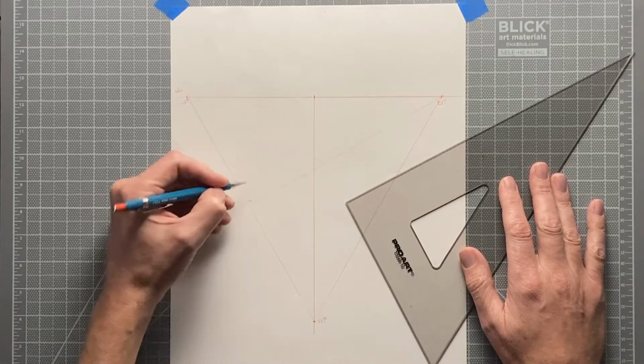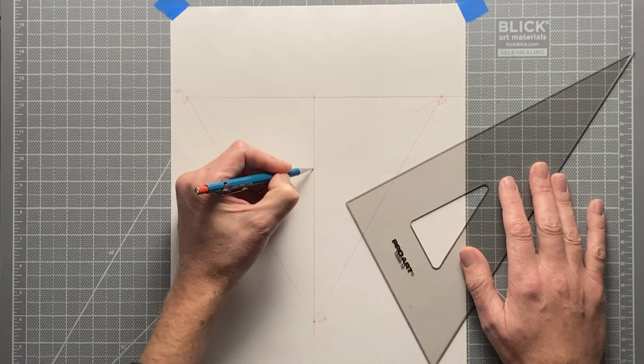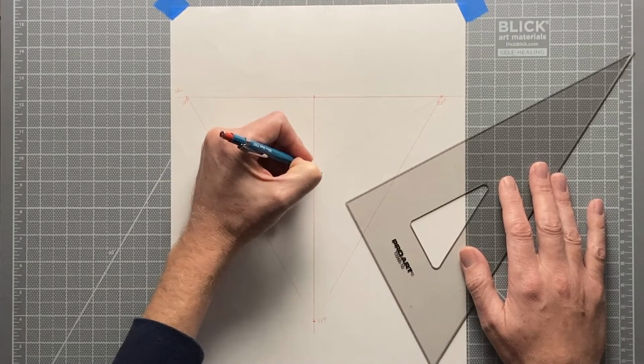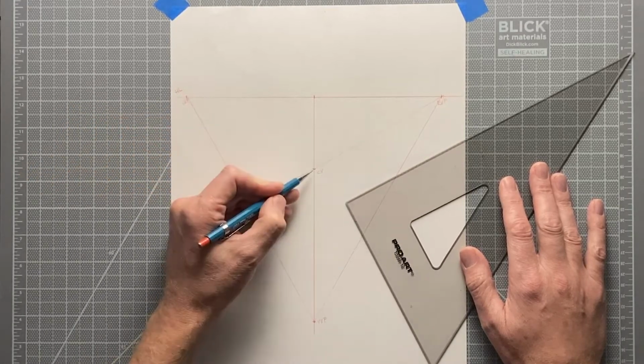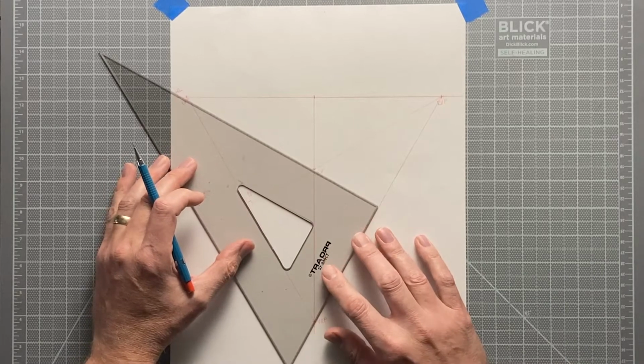And I can check it by doing the same procedure from the left vanishing point. This point, this center of vision, represents the fact that my line of sight has rotated down from the horizon line. Unlike one and two-point perspective where my eyes are focused towards the horizon line, this gives us that angled view that we're looking for in three-point perspective.